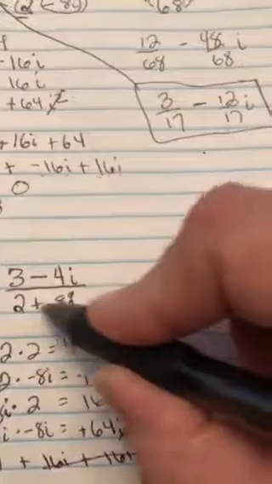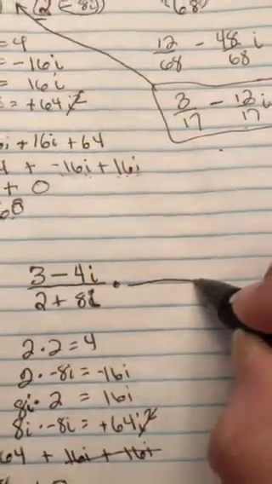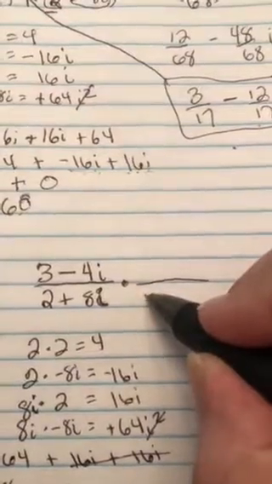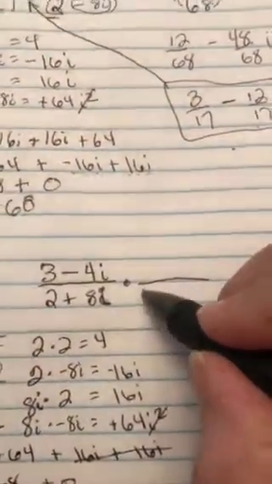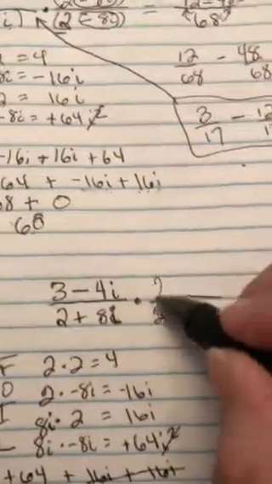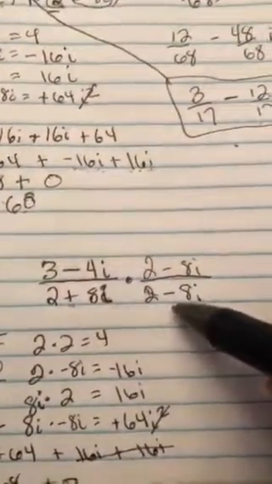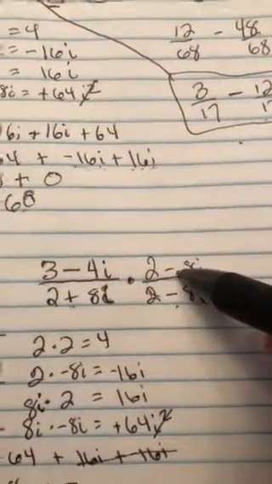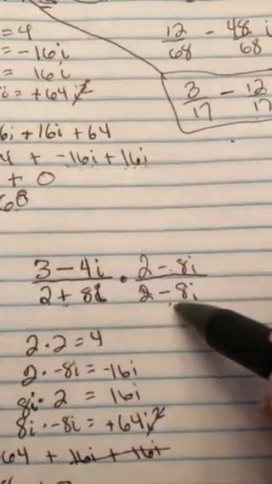So here's the denominator. I've got to get rid of the I, so multiply by the complex conjugate. Complex meaning it has I's in it, and conjugate means the opposite symbol in the middle. 2 minus 8I, 2 minus 8I. Now if this were minus here, this would be 2 plus 8I, 2 plus 8I, okay? It really doesn't matter what's here, just know that it's going to be the opposite over here.